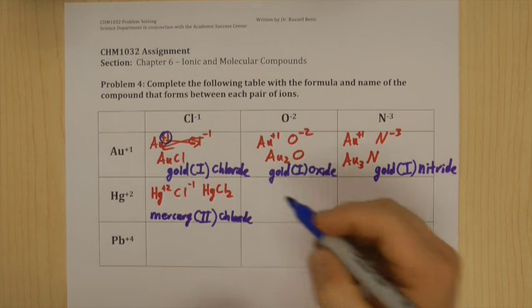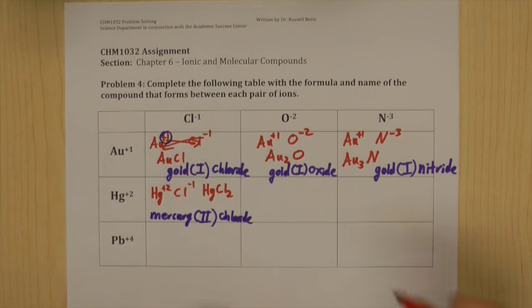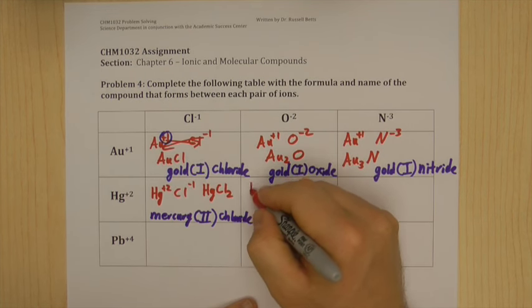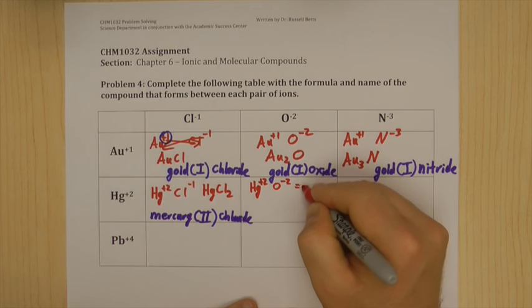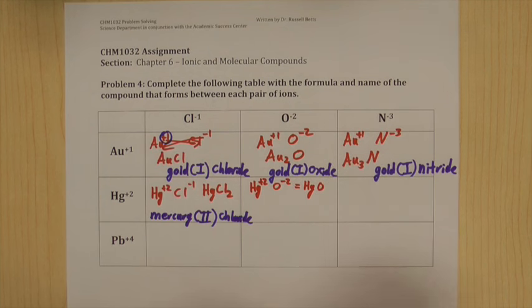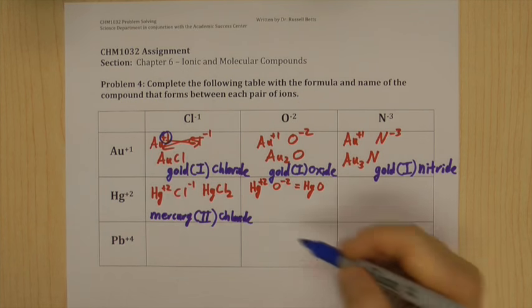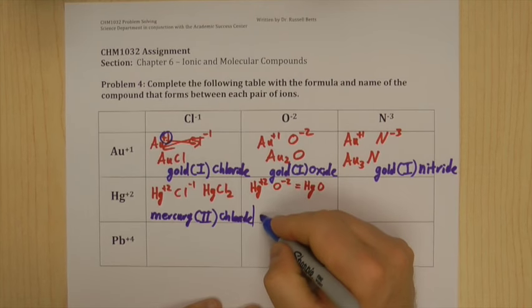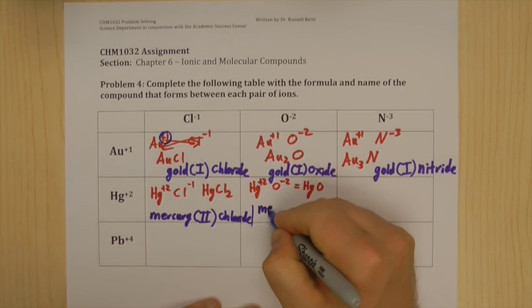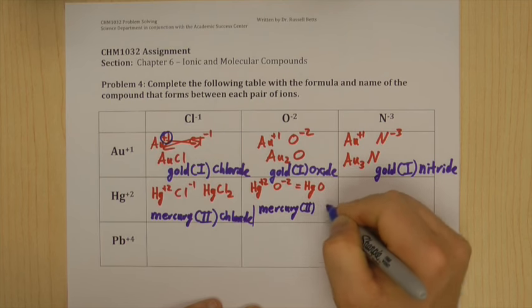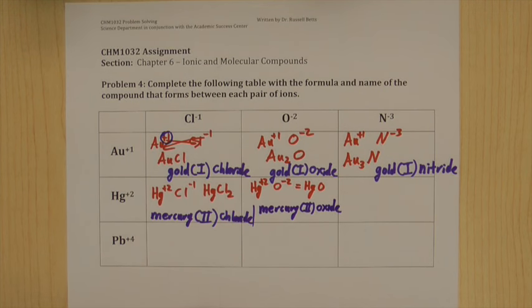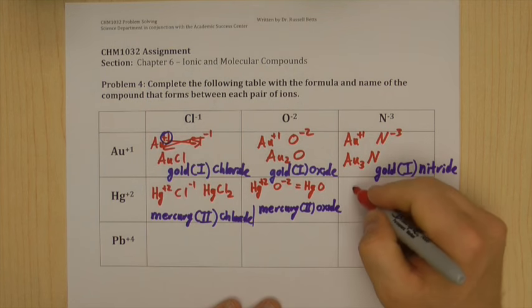All right, next we have Hg2 O minus 2, so that's going to be HgO. And that, let me see if I can designate here. Mercury 2 oxide. The charge on the metal is plus 2, so this is mercury 2.